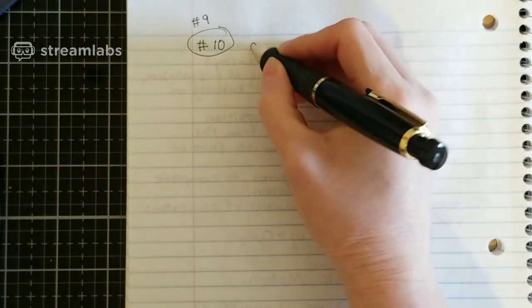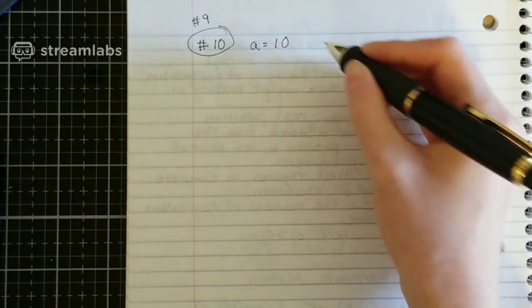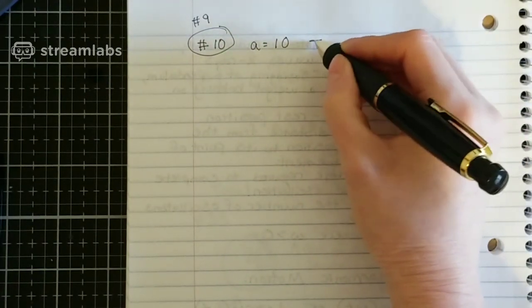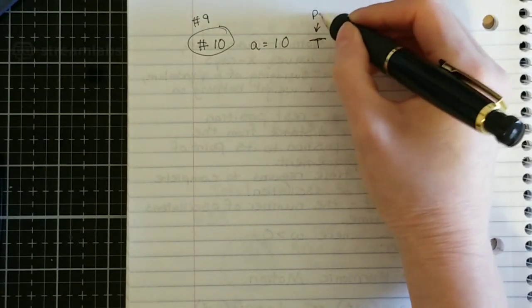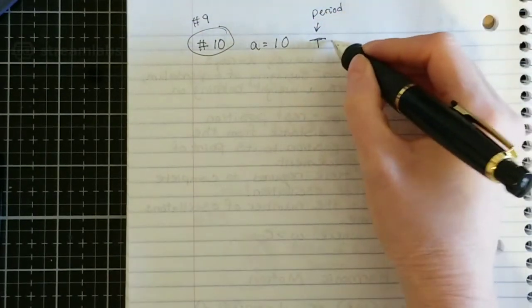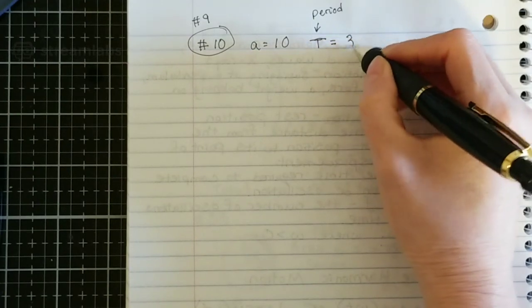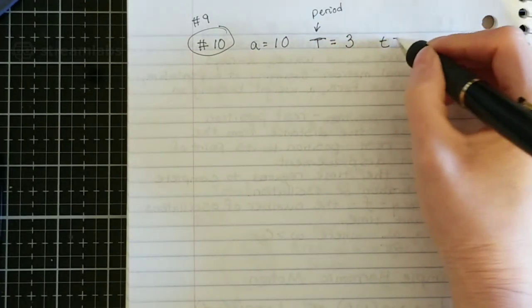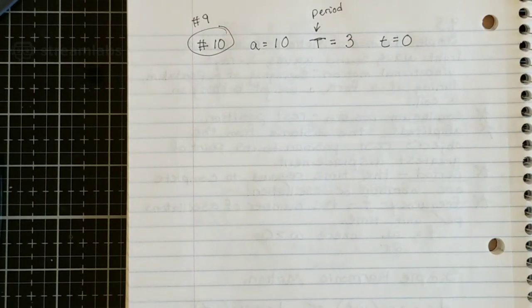Okay, so number 10 says to rework number 6 under the same conditions, except that at time t equals 0, the object is at its resting position and moving down. Okay, so again, this A is still going to be the same as it was in the last problem. Your capital T, which is your period. So capital T is for period, not time. Your period is 3. Now they're telling you the time is 0.